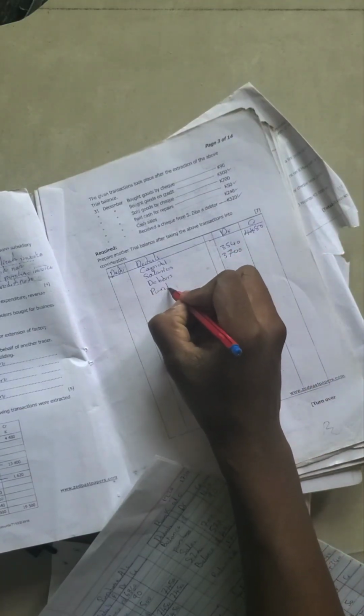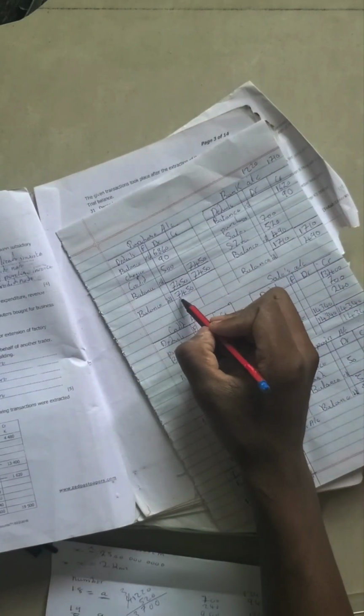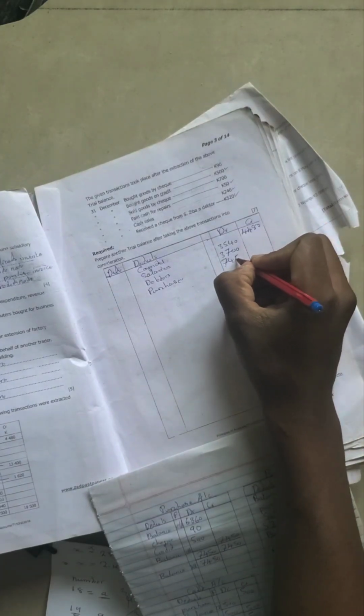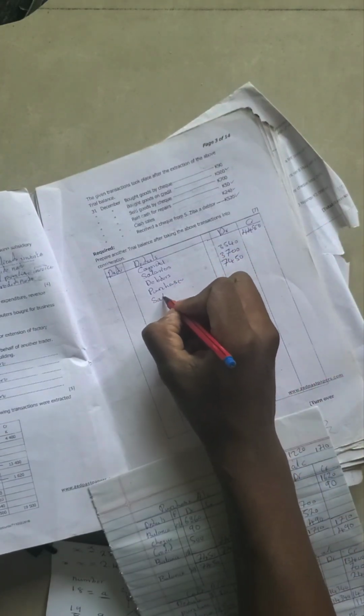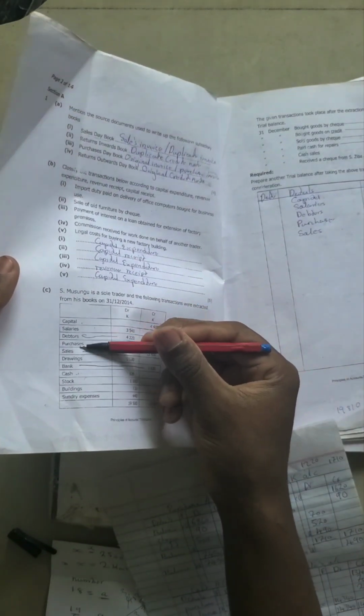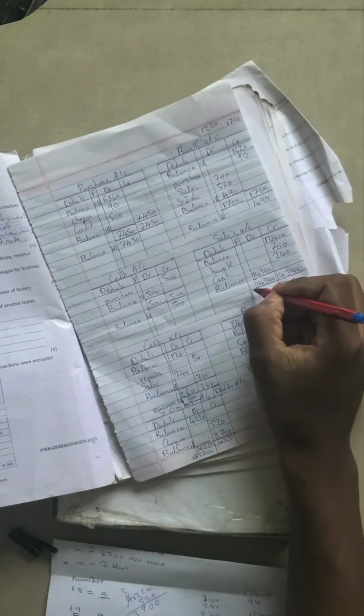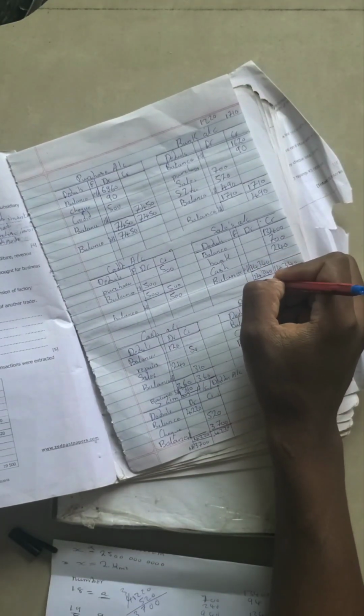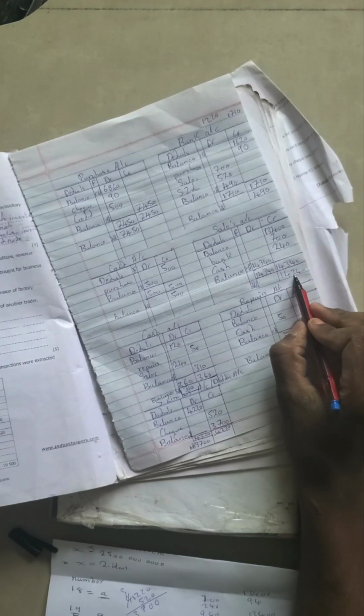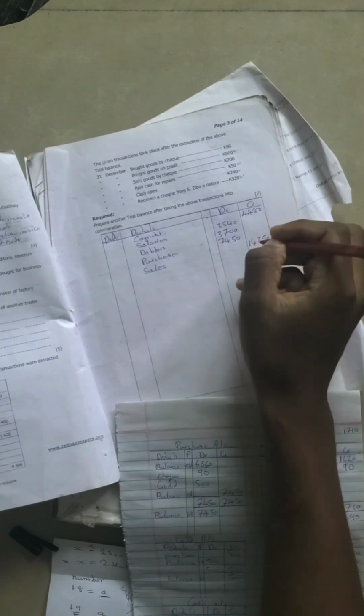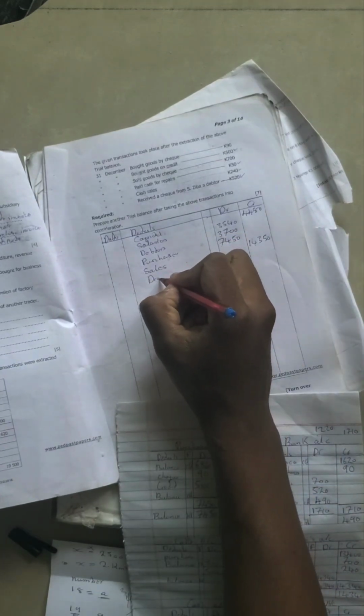Then we go also for purchases. Purchases as well, we'll get the one in the additional information. How much is it? The one brought down. This is 7,450. Purchases 7,450. Then we go on to sales. All this information I'm getting from the previous trial balance. The sales also had some adjustments. This was carried down, this was brought down. So we get the one that's brought down, which is 14,350. Then we head on to the drawings.